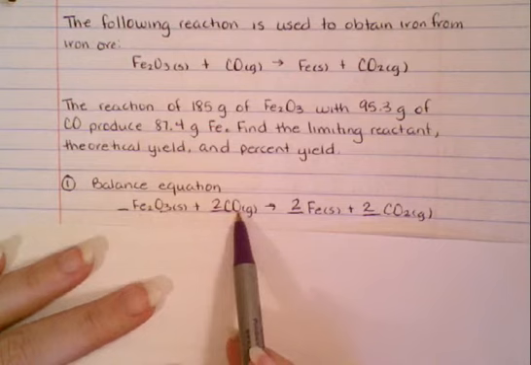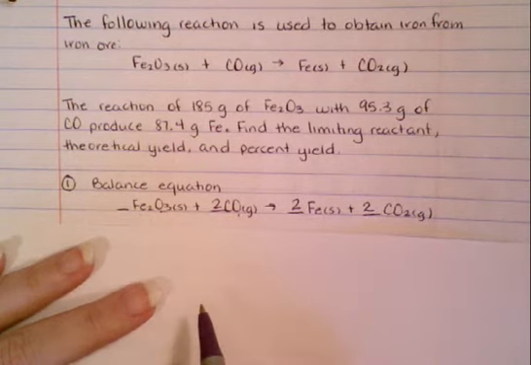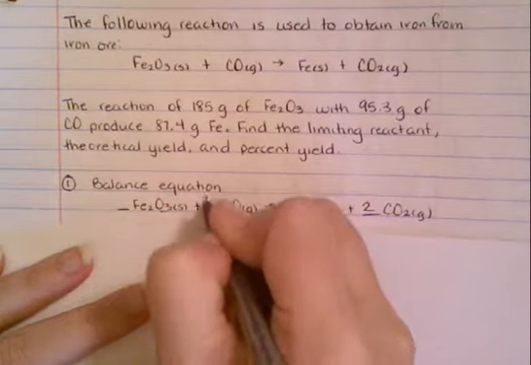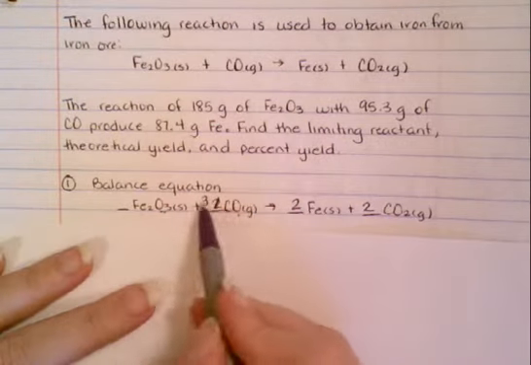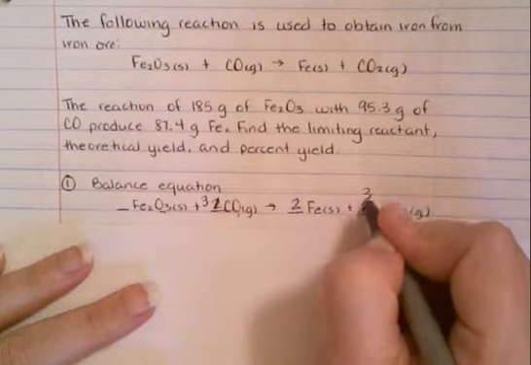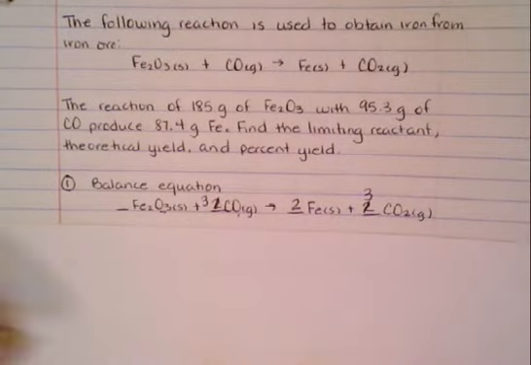So now I have 3, 4, 5. That's not good. So what if I make this a 3? That'll give me 3 plus 3 is 6. And then I need a 3 over here. So this is your balanced equation.